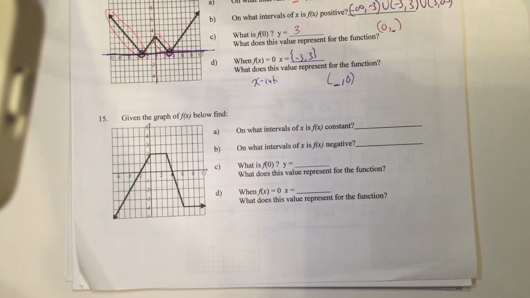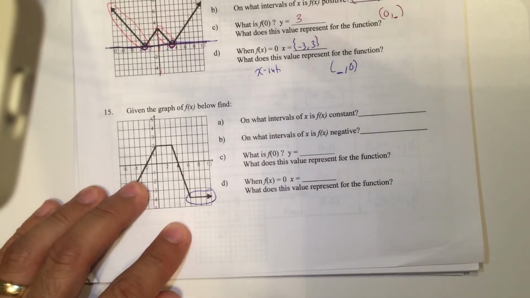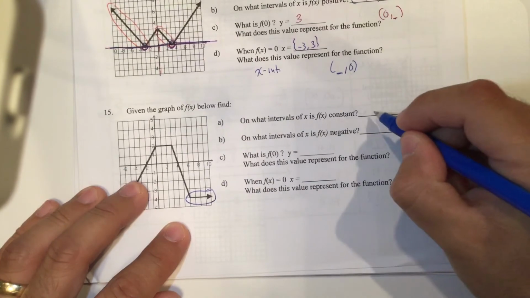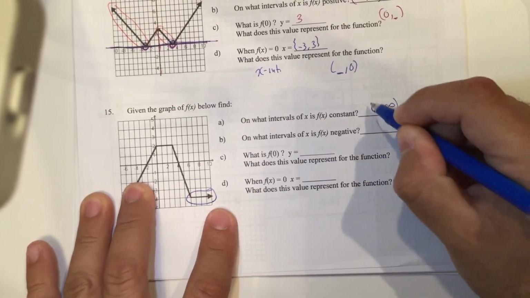All right, last problem here. On what intervals is this graph constant? So that means from left to right, it does not change. As x increases, y does not change. So the only value I see where it's like that is right there. So it starts at 6, and it heads towards, with respect to the x-axis, infinity, and parentheses for both of those.